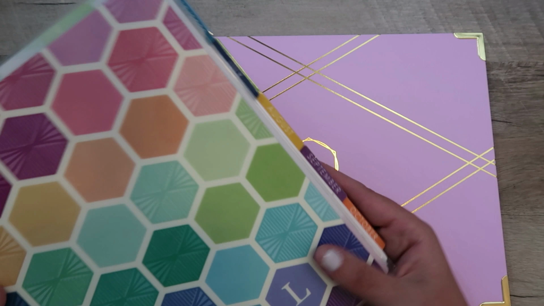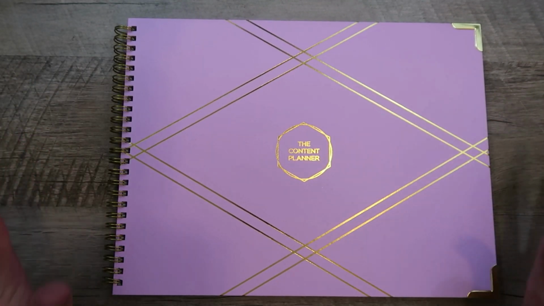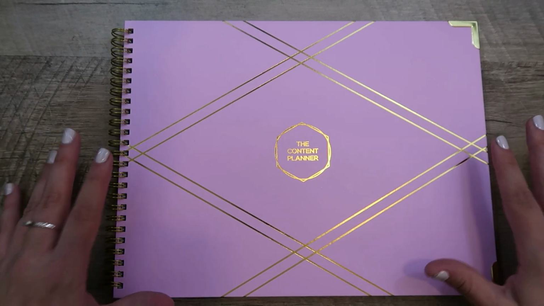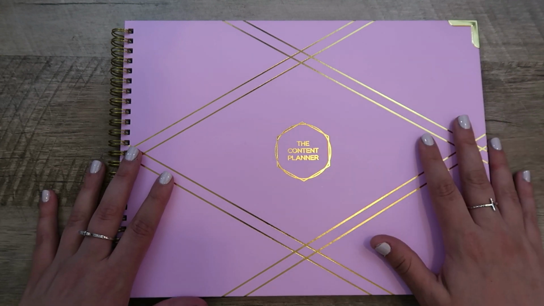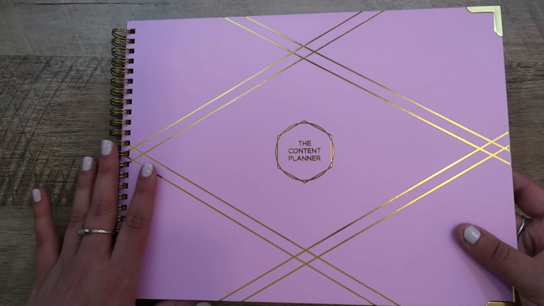So just so that you get a size comparison, it is huge, which I understand is really great for space and being able to plan things out. But if I'm being honest, it might be one of the things that holds me back on this being the perfect tool for me. And I'll kind of explain that as we look through the inside, but it is a really interesting shape.